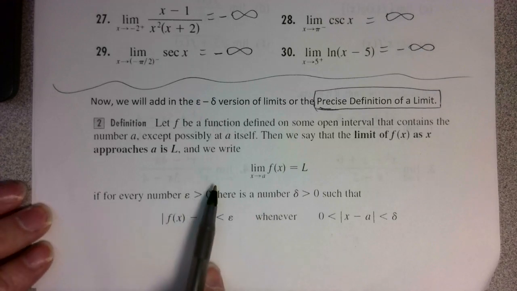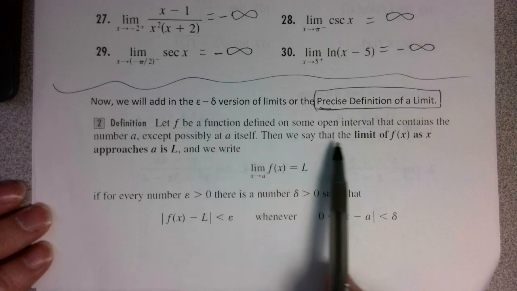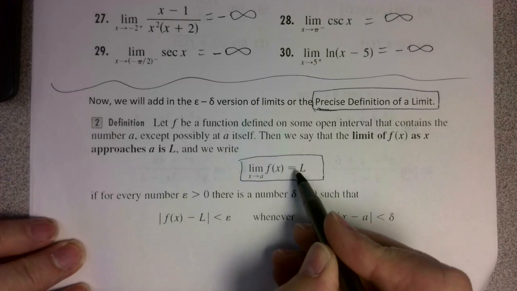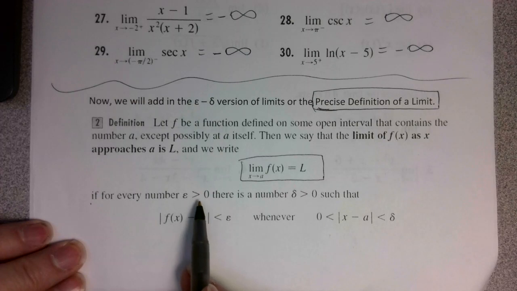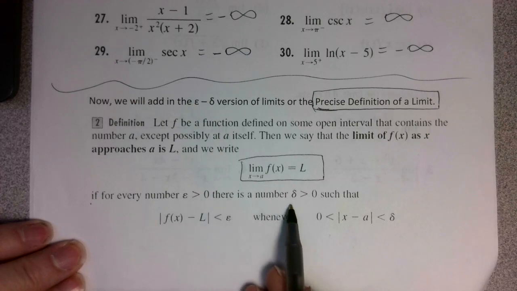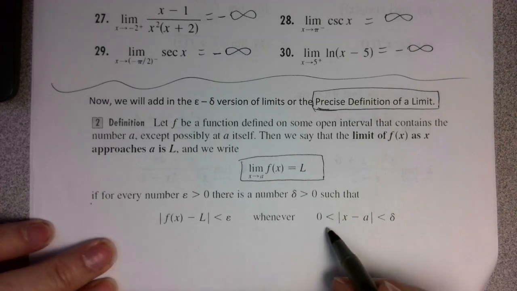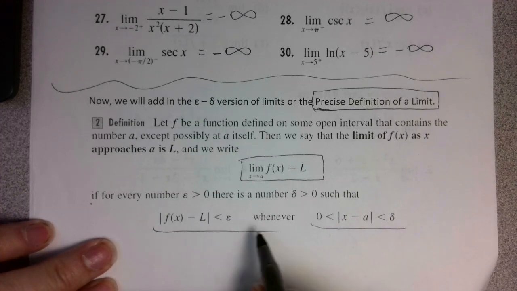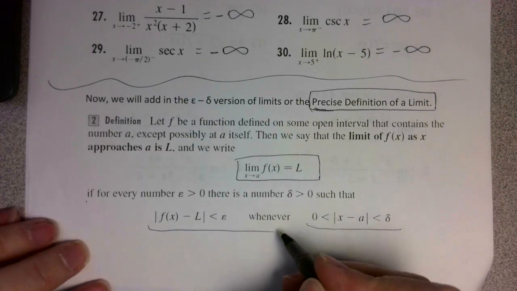But the precise definition says that the limit as x approaches a of f of x equals L if for every number epsilon greater than 0, there exists a delta greater than 0, such that if 0 is less than absolute value of x minus a is less than delta, then absolute value of f of x minus L is less than epsilon.